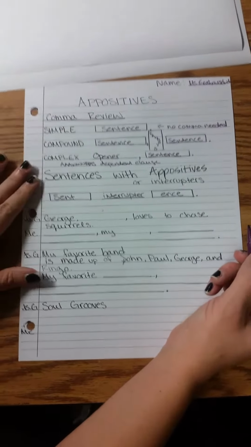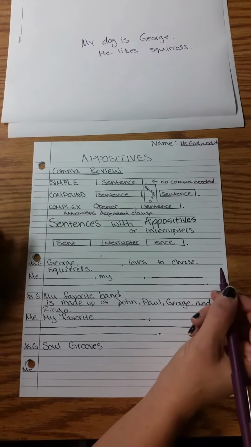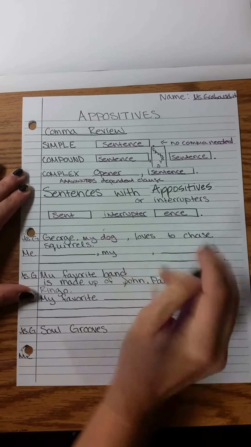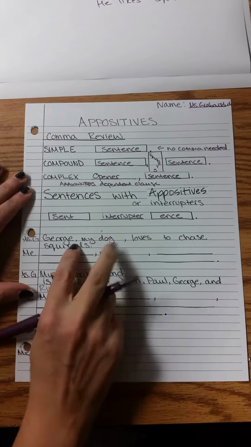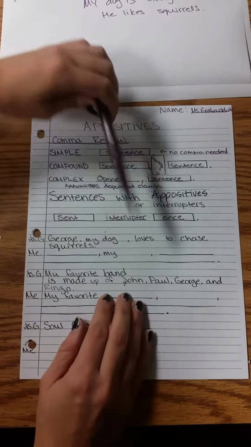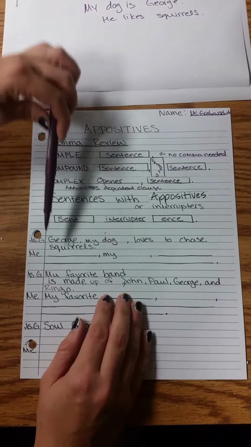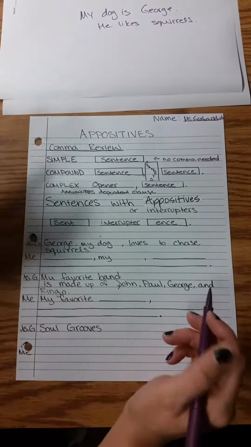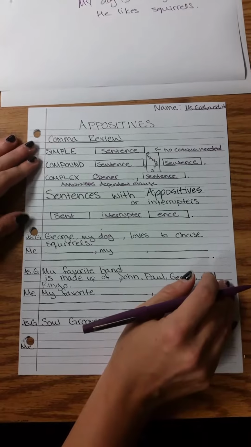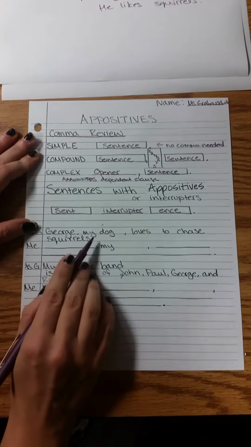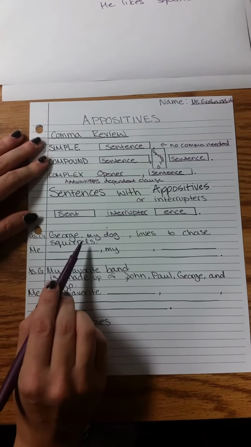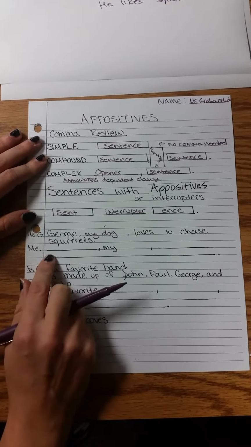So going back to George, because I love to talk about George, I would say, George, my dog, loves to chase squirrels. Notice how I have two commas on either side here. So if I didn't have my dog in that sentence, it would still make sense. I would just say, George loves to chase squirrels. And I'd be like, okay, George loves to chase squirrels. But someone might be imagining a grown man named George, and that would be weird. So I put in my dog to clarify, to describe to the reader, George is a dog, don't worry, George is okay. So now you write your own sentence here.